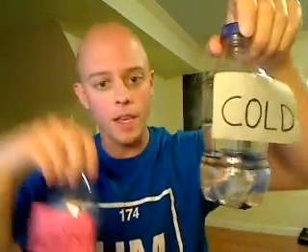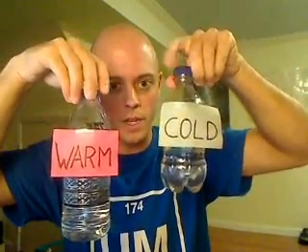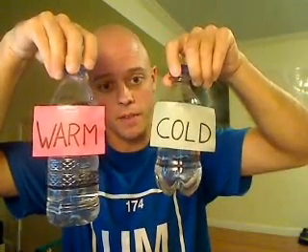So I've got other bottles here. The small bottle is when the atmosphere is cold, and the warm bottle is when the atmosphere is warm. Okay, so the warm one is bigger, the cold one is smaller. You see the size difference.